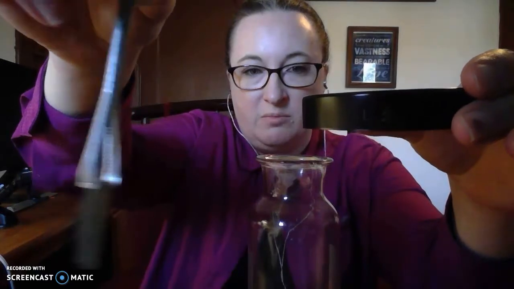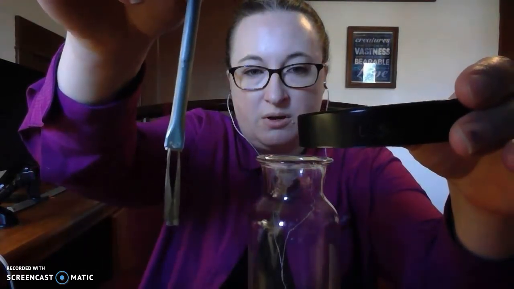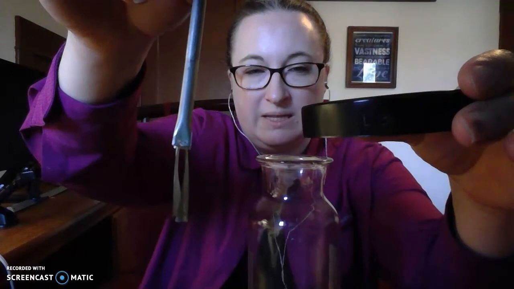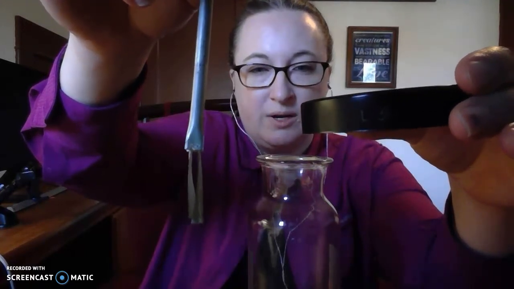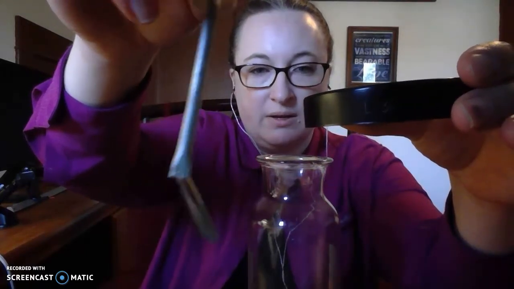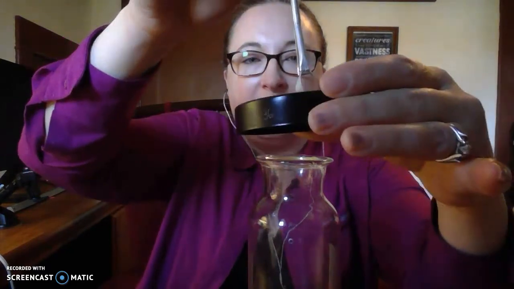At the end of the metal post are these two really light metal foils. These foils are very light. If I blow on them, they'll move around.